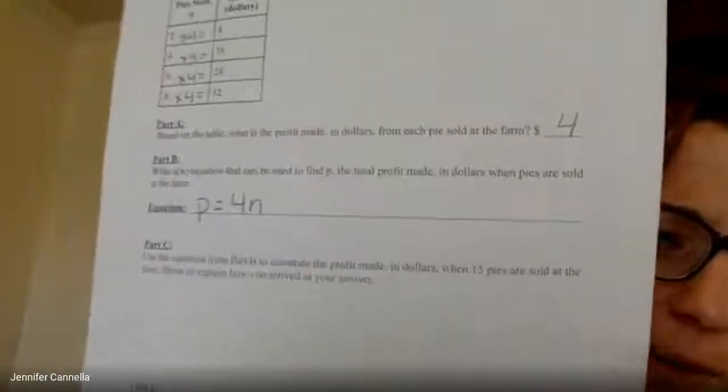Now, Nikell, can you read part C for us? Use the equation from part B to calculate the profit made in dollars when 15 pies are sold at the farm. Show or explain how you arrived at your answer.